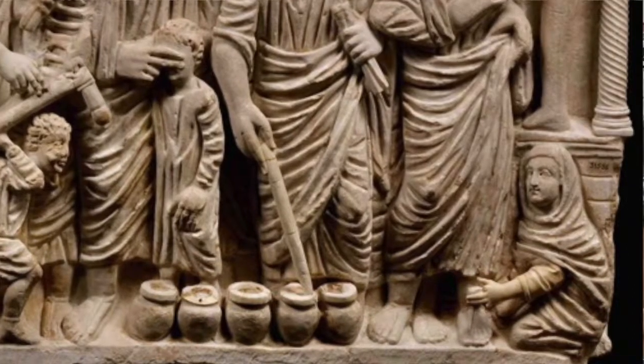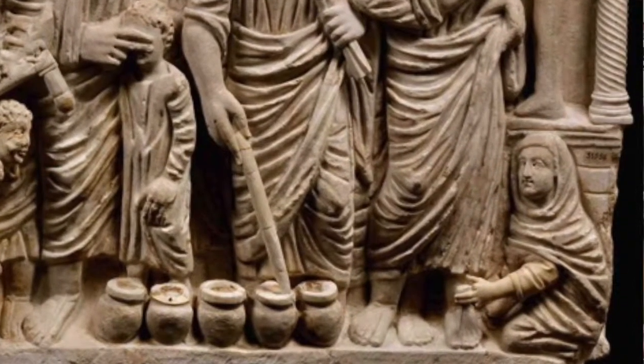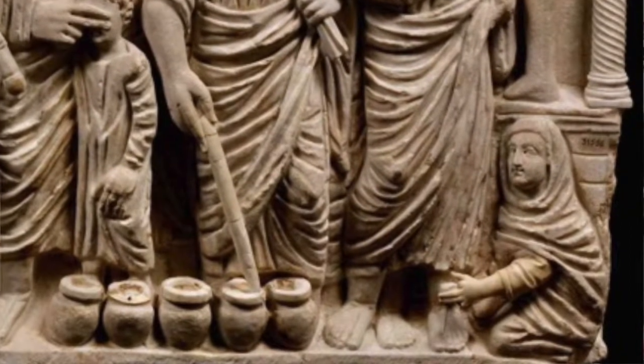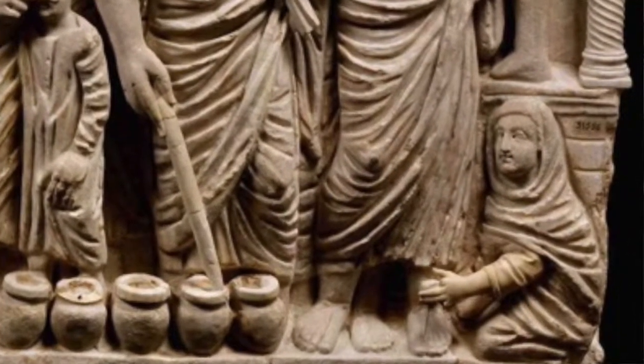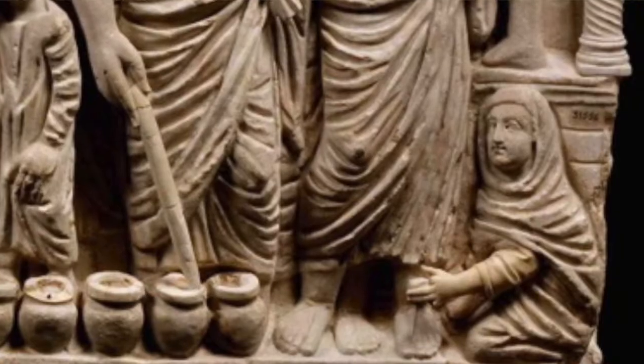And over here is the raising of Lazarus. And down here is Martha or Mary, we don't know who, but often in that position. Now you see Jesus here holding this stick, and here again a stick.